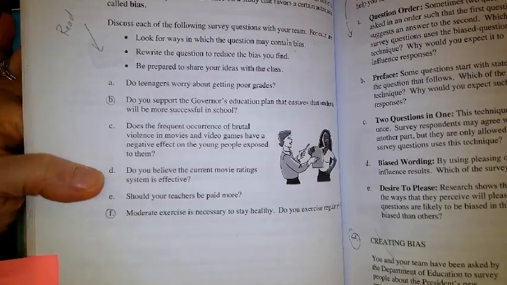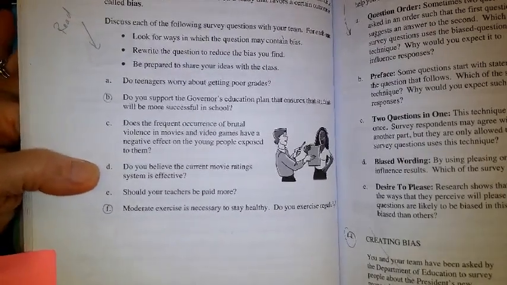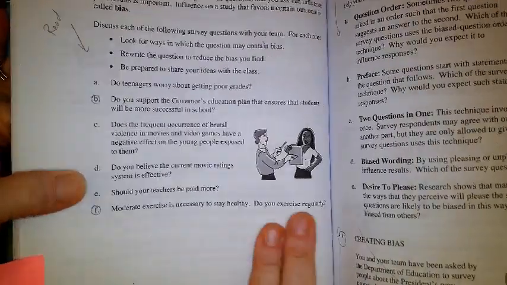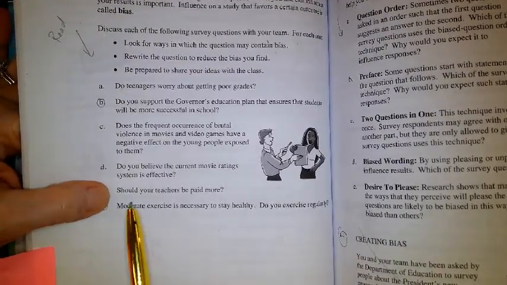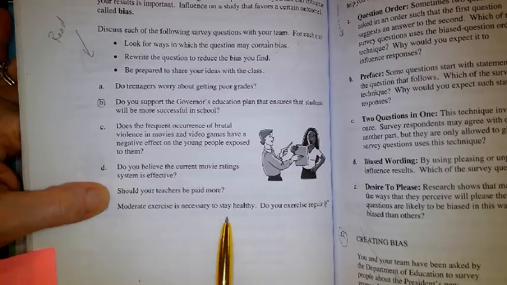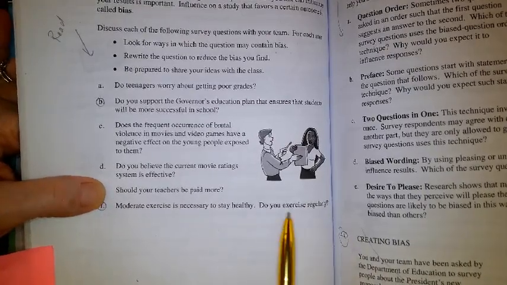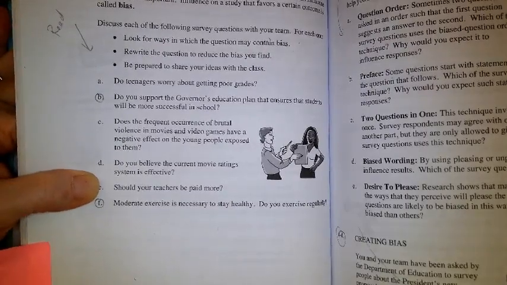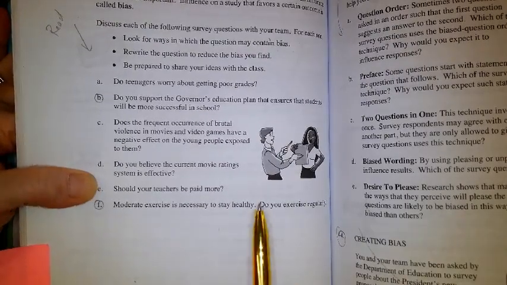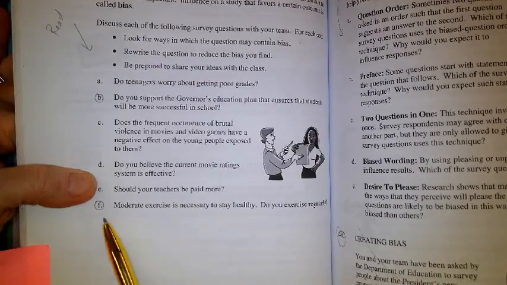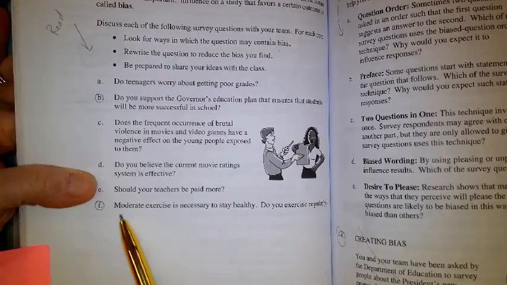And then letter F says, moderate exercise is necessary to stay healthy. Do you exercise regularly? Well, it just told you one second ago that moderate exercise is necessary to stay healthy. So it sounds like they want you to say that you exercise regularly. Because, I mean, who wants to admit that they don't? Like, who doesn't want to be healthy? So this one has bias because this thing is called a preface. They prefaced their question with a statement.